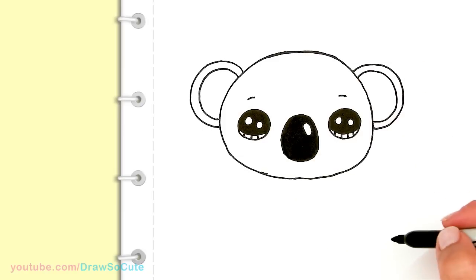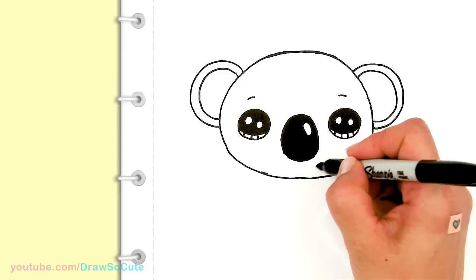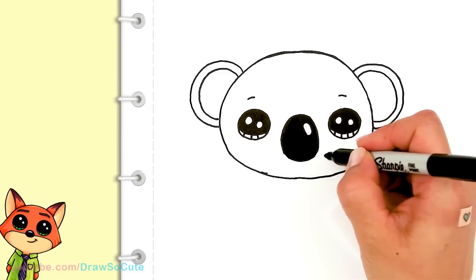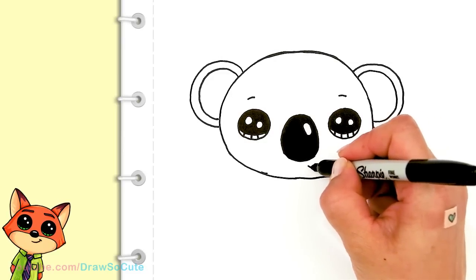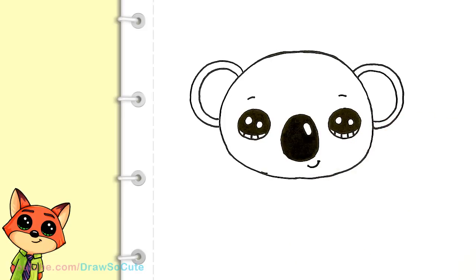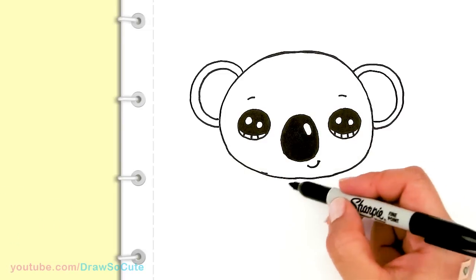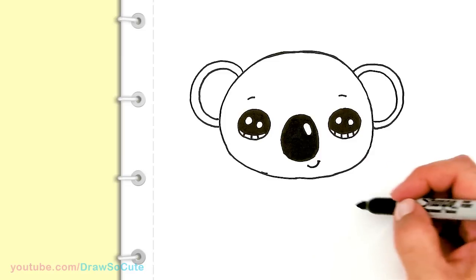Okay, so we got the nose all shaded, so that does look a lot better now. Let's come back right here on the corner, and I'm going to draw a sweet little smile right here in the bottom and cap it off. And when you're coloring it, you can add some cheeks if you want. So then from there, let's draw the really simple body that I'm giving it.